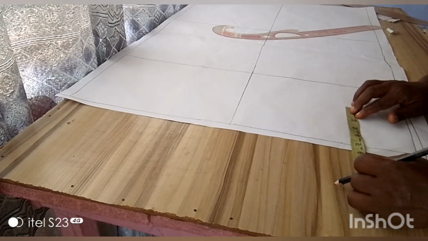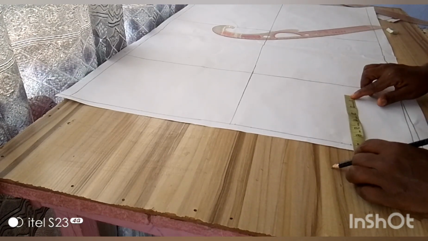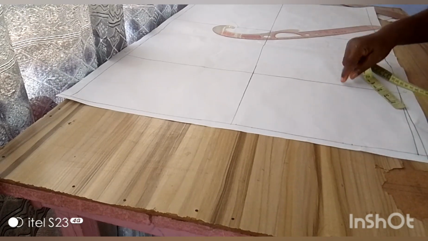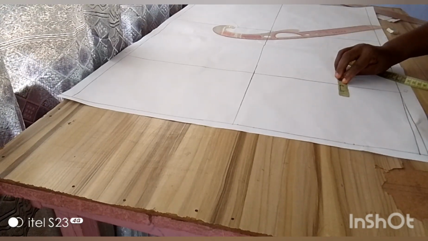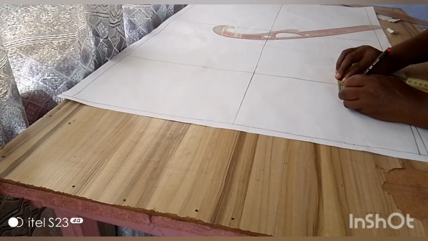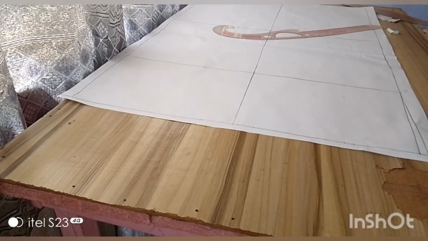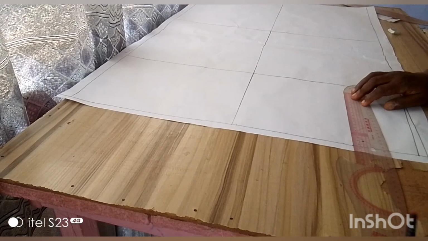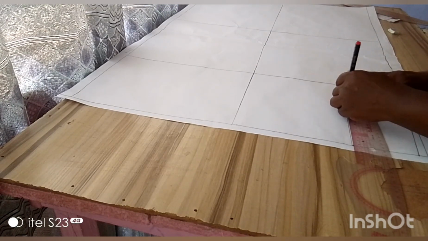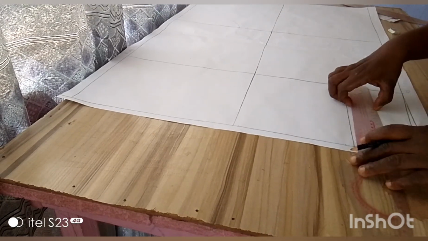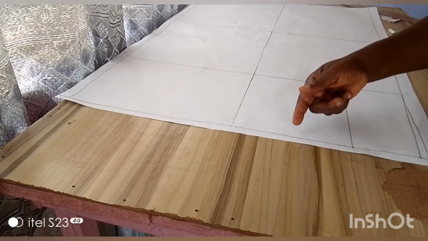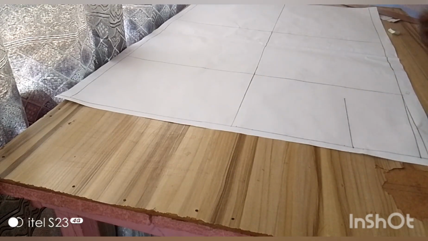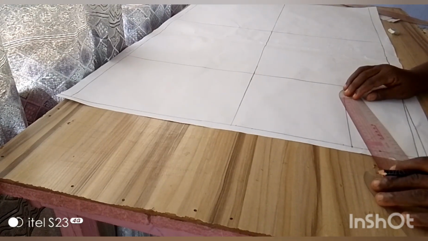Then from this, you know this is our nipple to nipple distance measurement, 4 inches. Then you come down by, you are going to measure from your hip line, you come down by 2 inches. You mark it here. After marking, you connect a straight line to your nipple to nipple distance, like so. This is the ½ inch that we came in with and came out with. So you are going to connect the 3 of them like so.